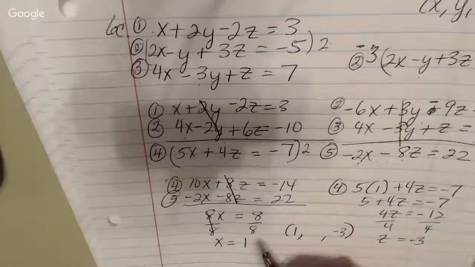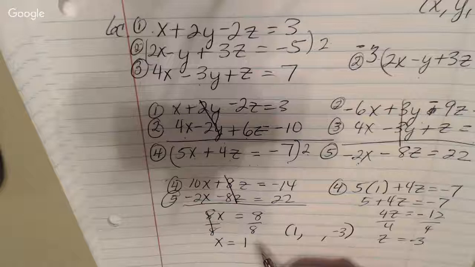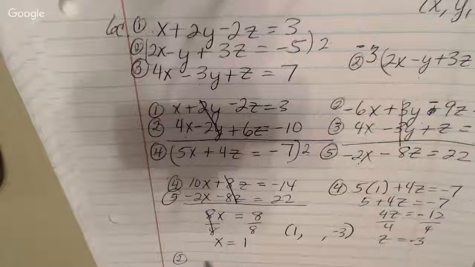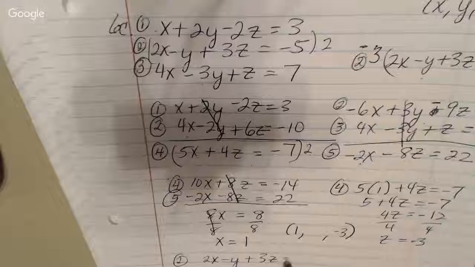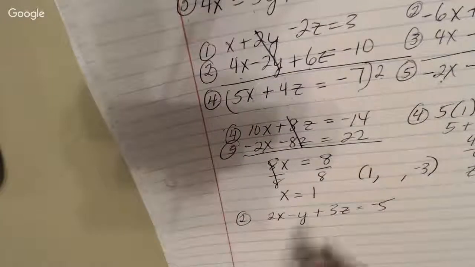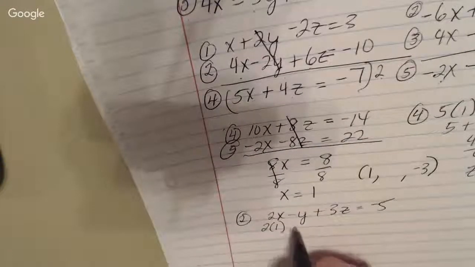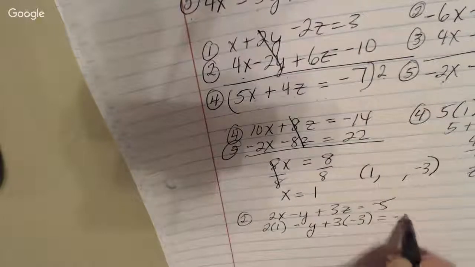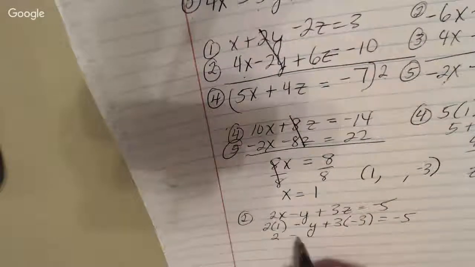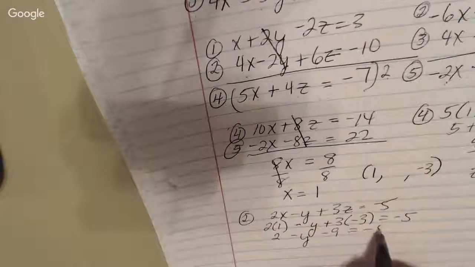And now I can just pick an equation. And I just picked one of the original equations, which is 2. Equation number 2 is 2x minus y plus 3z equals negative 5. I'm going to take that in what I know. I know x is 1. I don't know y yet. I know z is negative 3, and that equals 5.